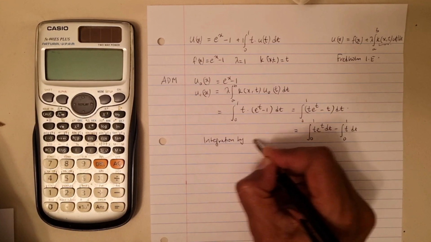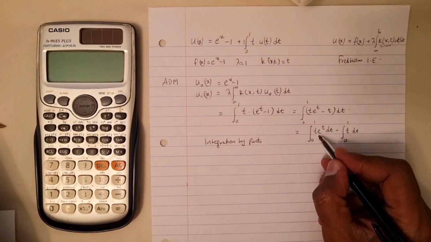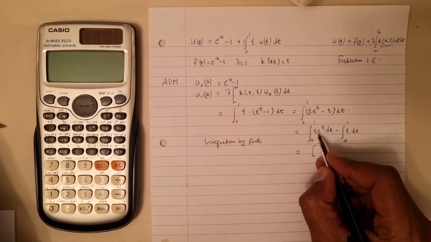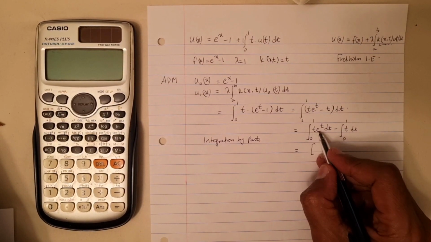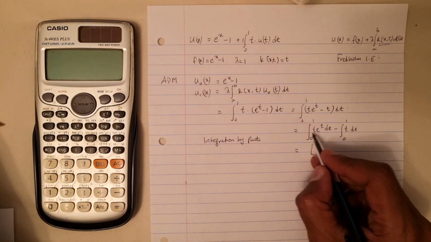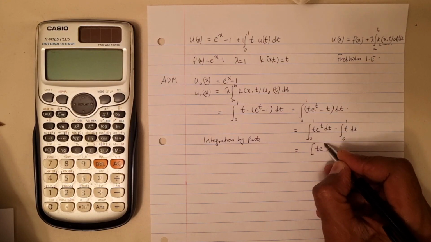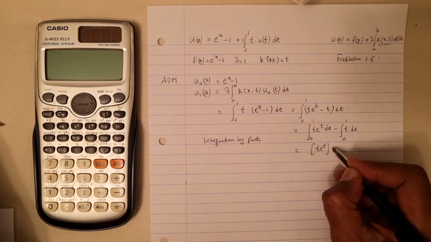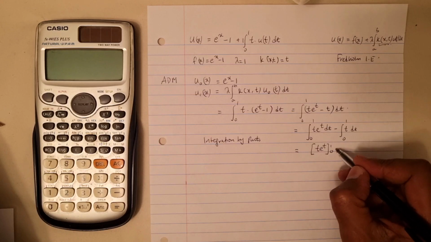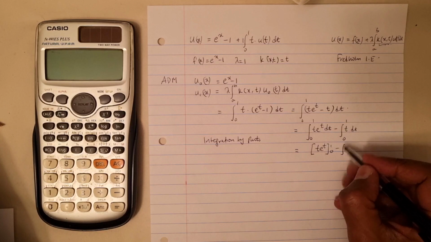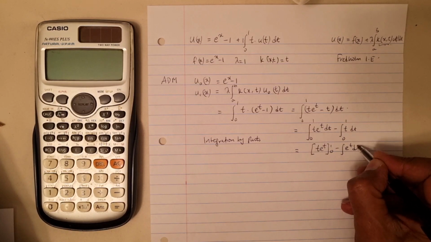Using integration by parts, we're going to get u equal to t, and then dv equal to e^t, therefore v is equal to e^t. uv is t times e^t, and immediately we can apply the limits, 0 to 1, minus the integral of v dt, and v is e^t, and dt is as it is.